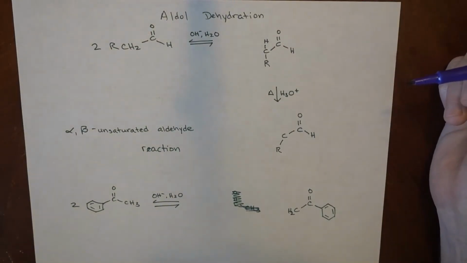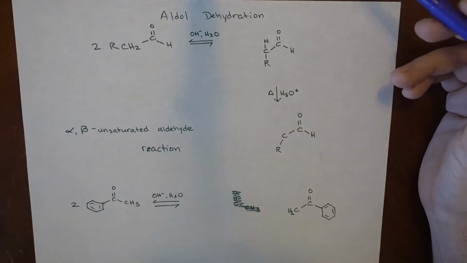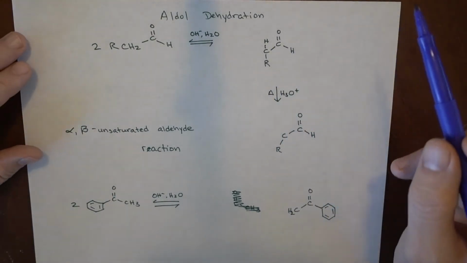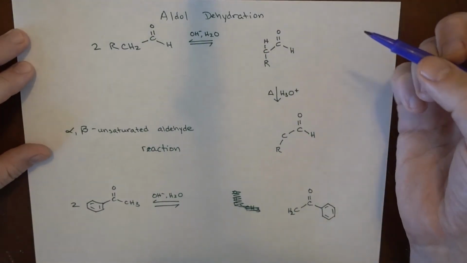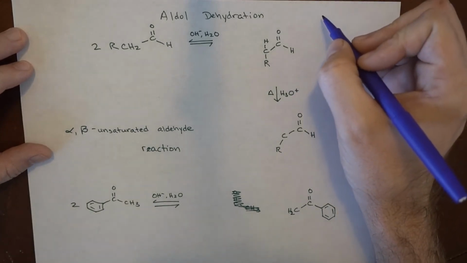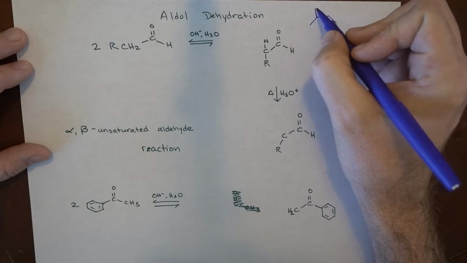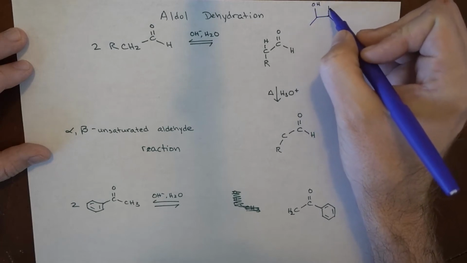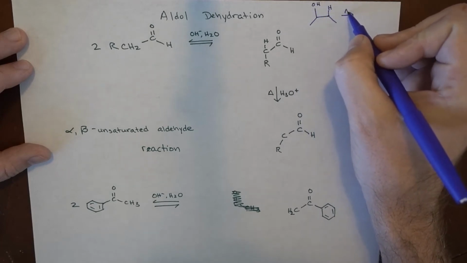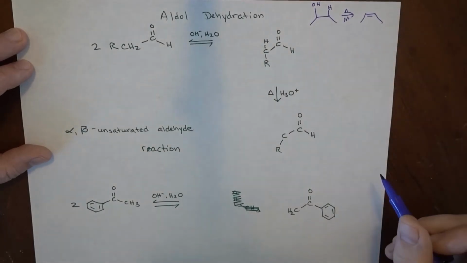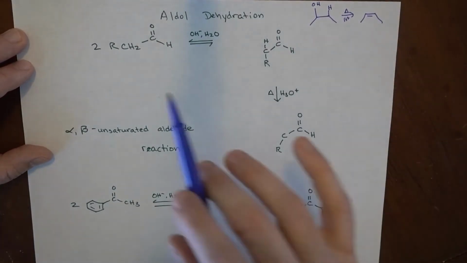Okay, so we're going to go over a specific kind of reaction here that's an aldol dehydration. Previously we saw what happens with aldols, and now we're going to dehydrate them. It's not that different from when we had an alcohol with an H here, and we heat it in the presence of acid, and we end up making a new double bond. It's a lot like that.